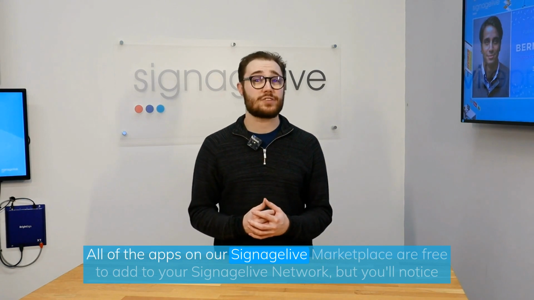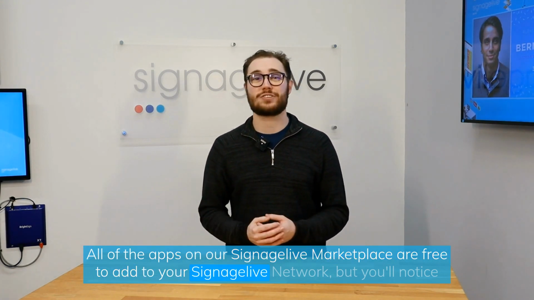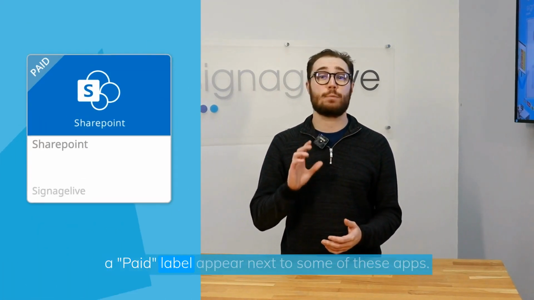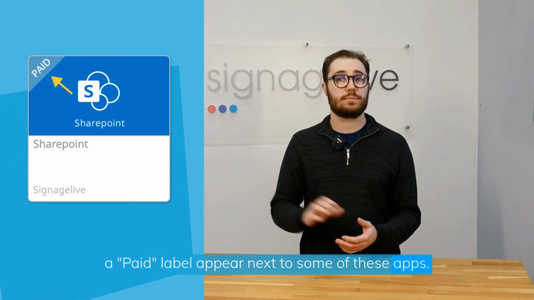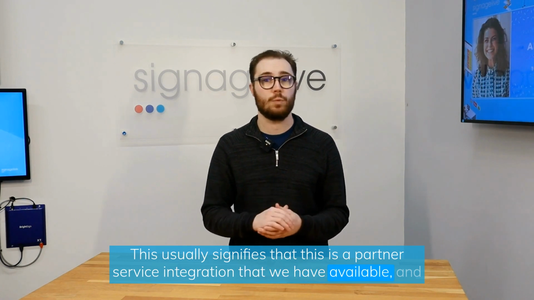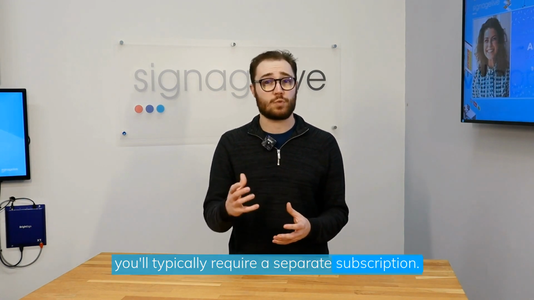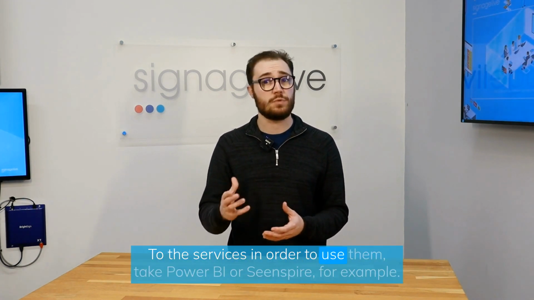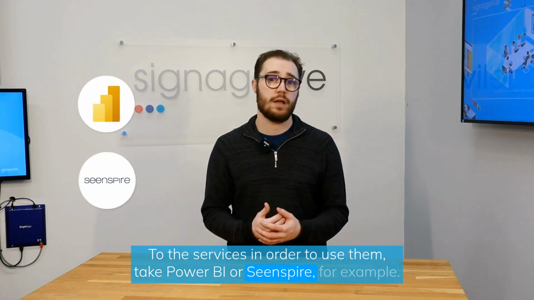All of the apps on our Signagelive Marketplace are free to add to your Signagelive network, but you'll notice a paid label appear next to some of these apps. This usually signifies that this is a partner service integration that we have available, and you'll typically require a separate subscription to these services in order to use them. Take Power BI or SceneSpire, for example.